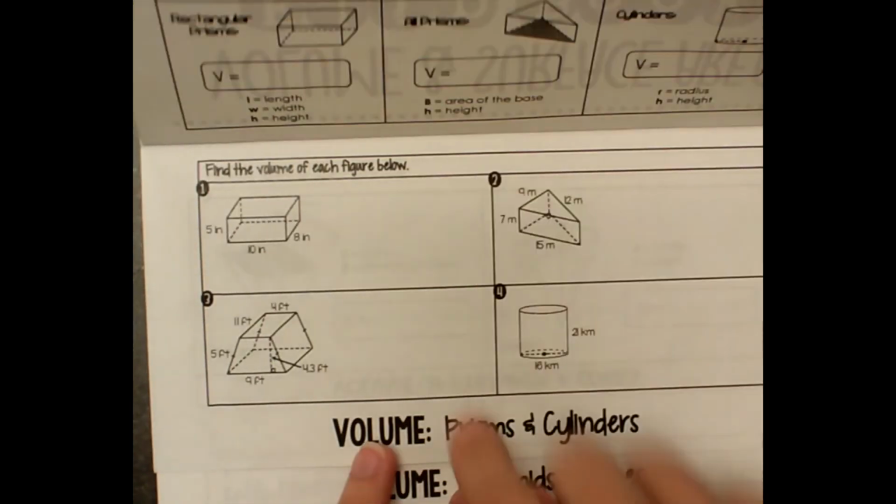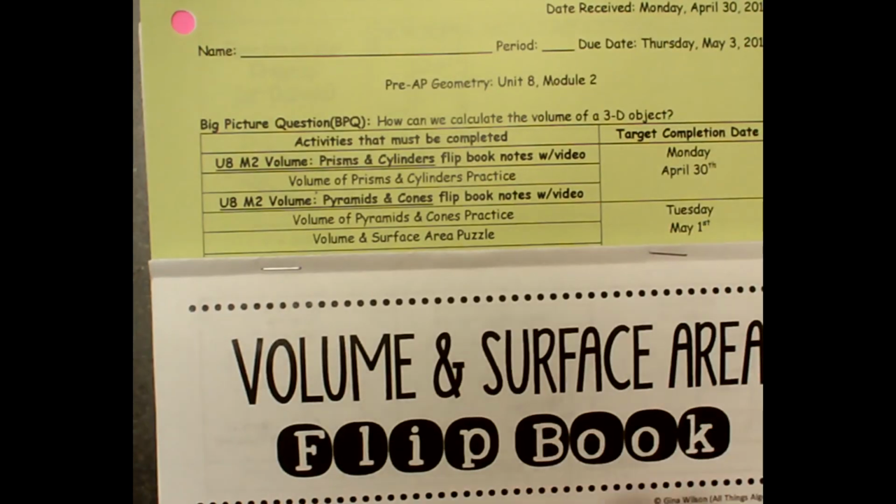We're going to be doing the volume of prisms and cylinders. Now we're going to be looking at the first flap.